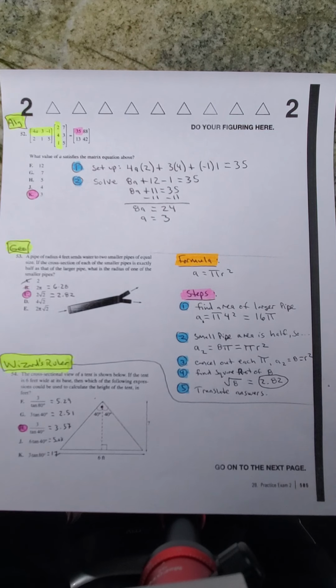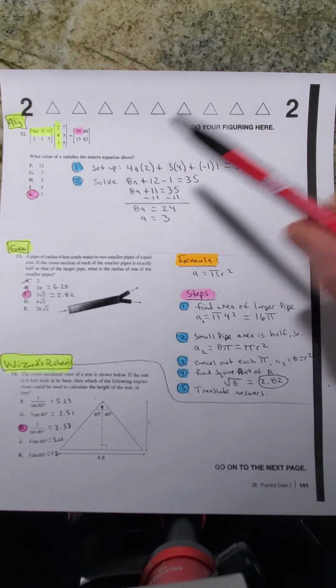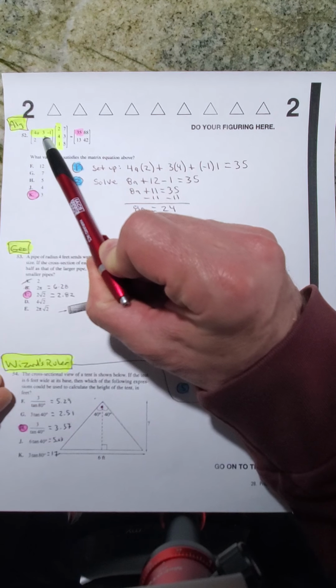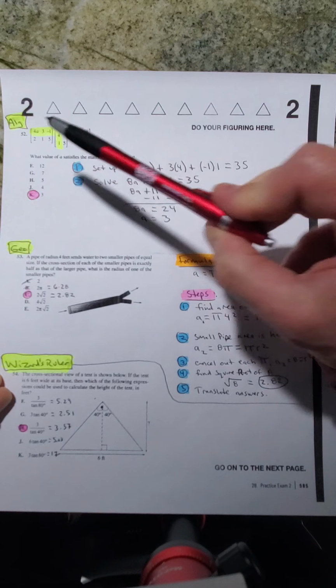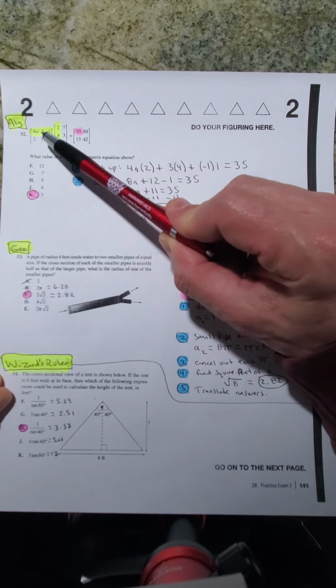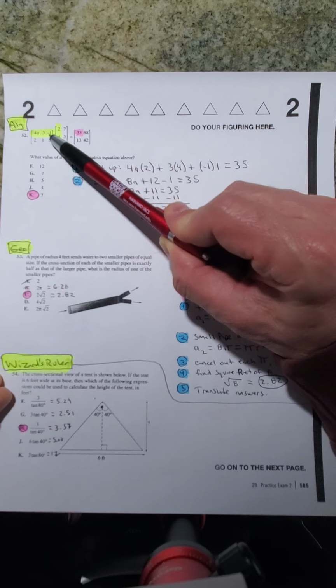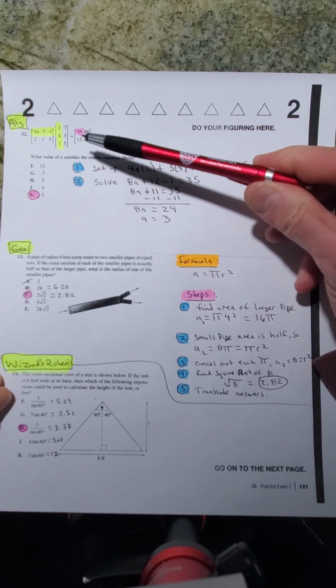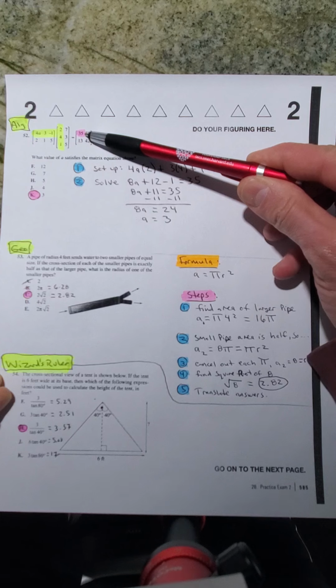matrix. Okay, so what's the value for A in the matrix equation? Here's what we're going to do. We're going to come over here and take 4A, 3, and 1, and we're going to go ahead and multiply 4A by 2, 3 by 4, 1, negative 1 by 1, all right? And then when you do that over here, it's going to equal the first number over here, which is 35.